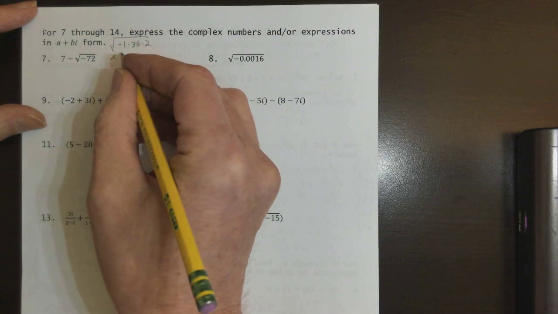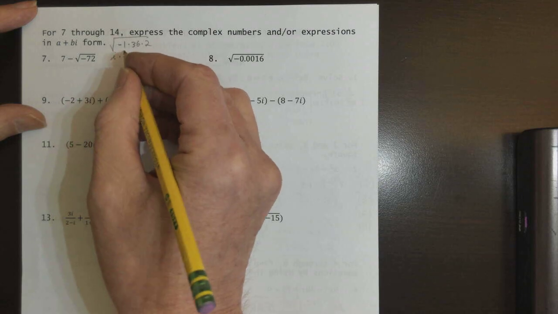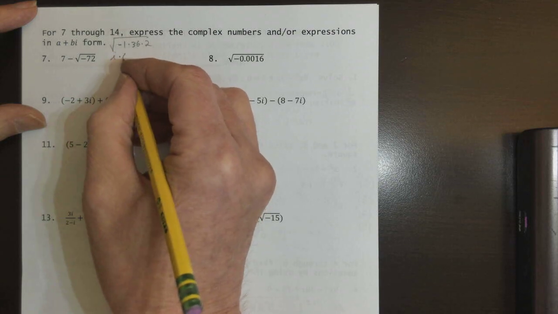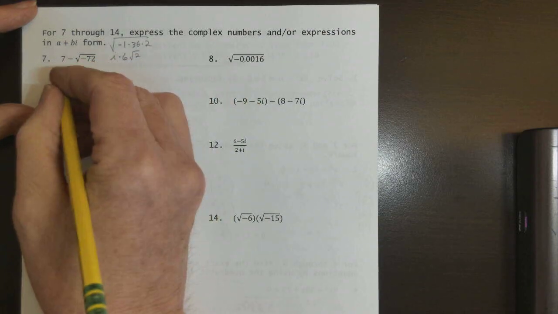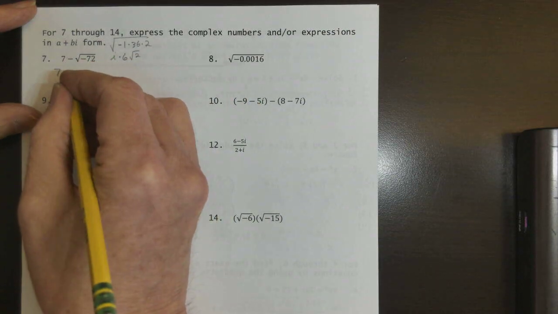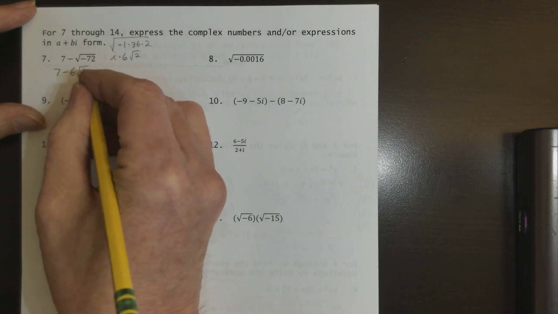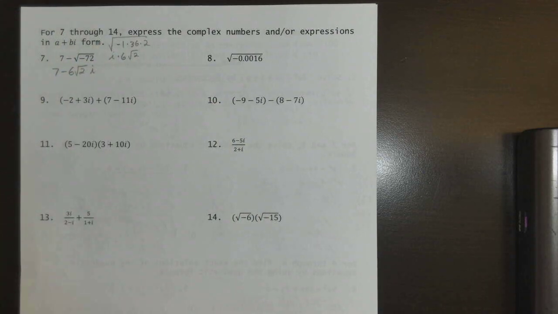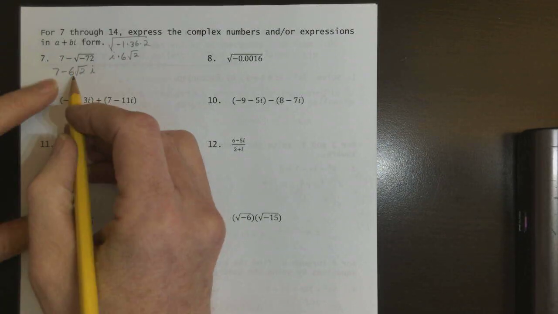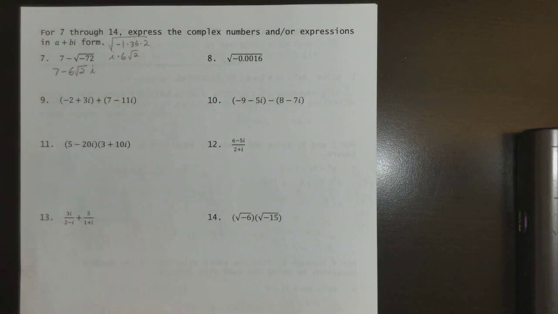So this is i. Square root of 36 is 6, and then the square root of 2. Okay, so I'm going to go 7 minus 6 radical 2i. And 6i radical 2 would be okay also. This is a little better, though, as far as a plus bi form.